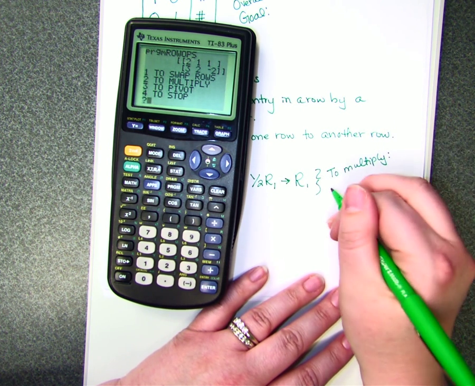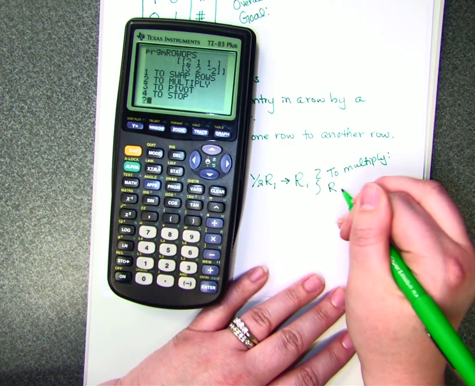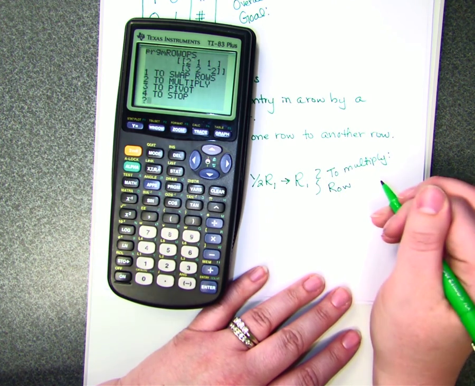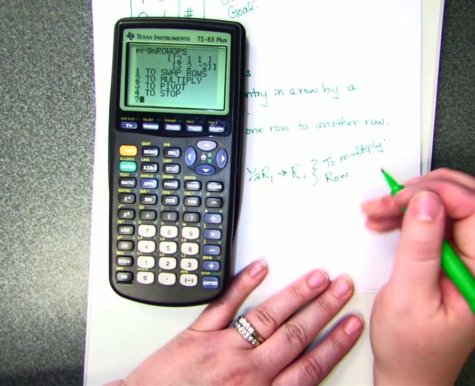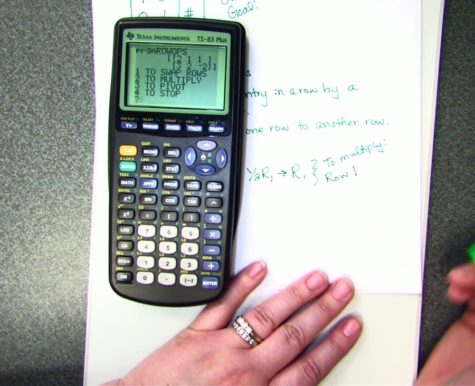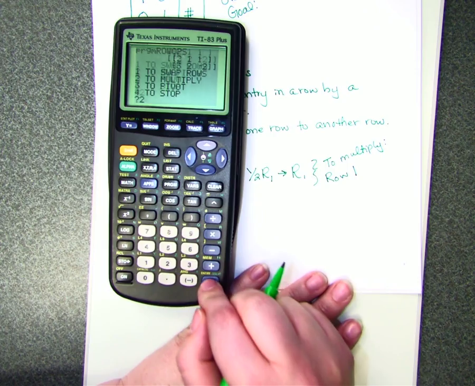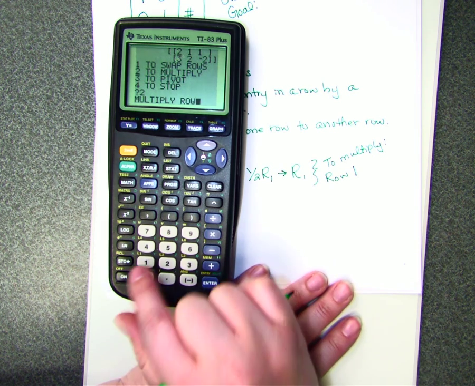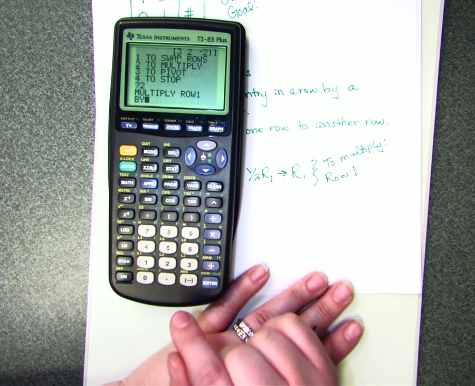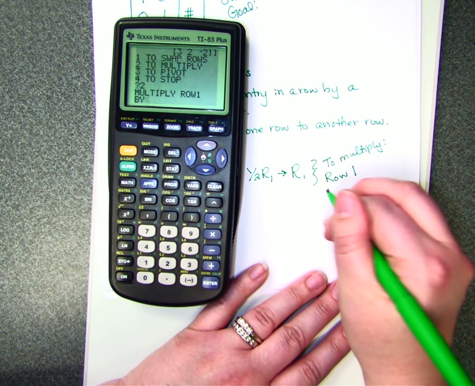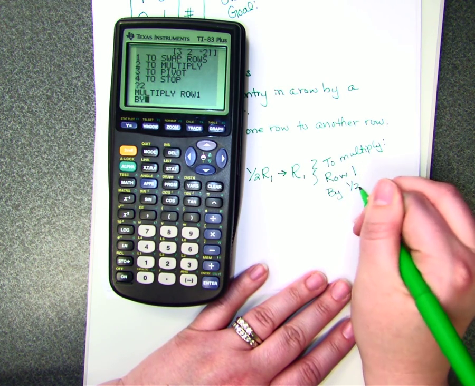So anytime we want to get a 1, we'll be using to multiply. What row did we need to do our multiplication in? Row 1. So we're going to choose option number 2 to multiply. We'll be multiplying row 1 and hit enter by what number? 1/2.